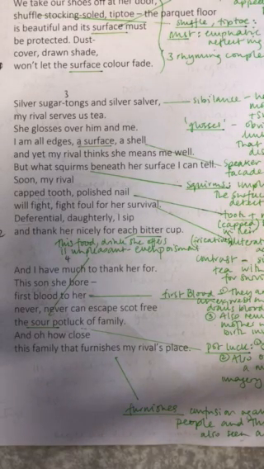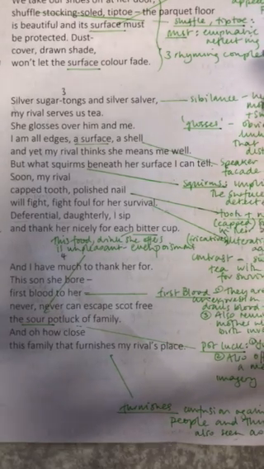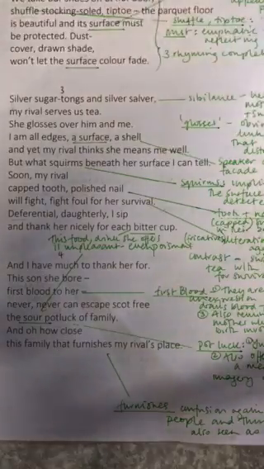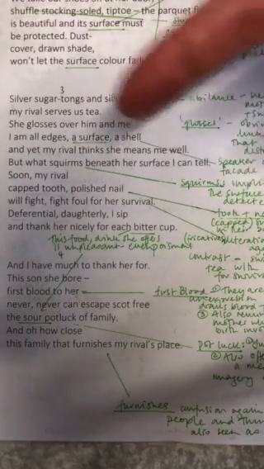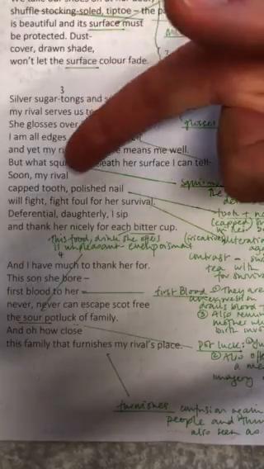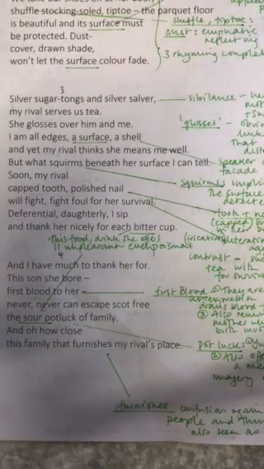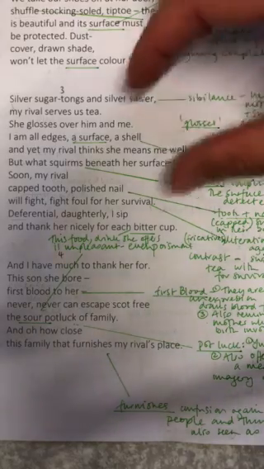Tooth and nail. You've heard of the phrase, haven't you? Fight tooth and nail. And I think that Lockhead is trying to remind us of that saying, that idiom, fight tooth and nail. We've got the glossy, polished nails and the capped, hard surface of the tooth. And these are used as weapons in their battle as rivals, aren't they?